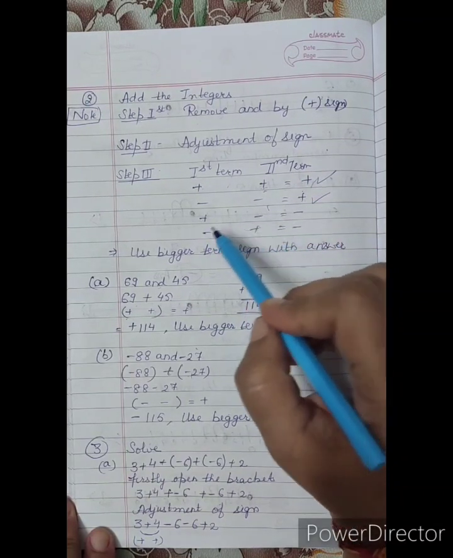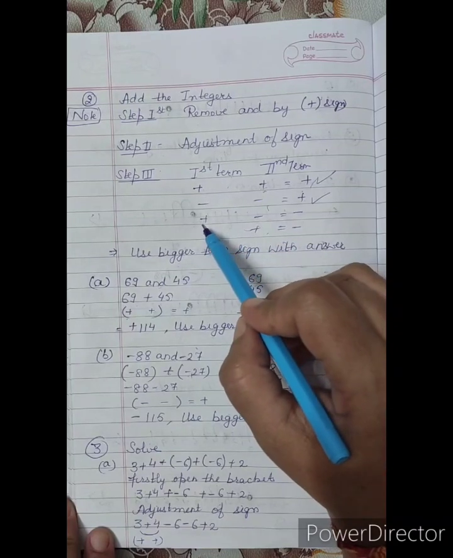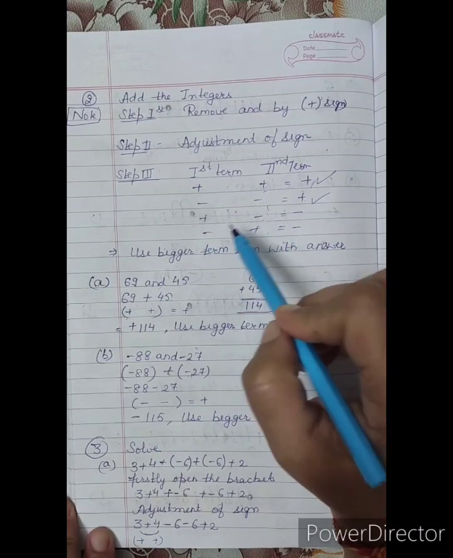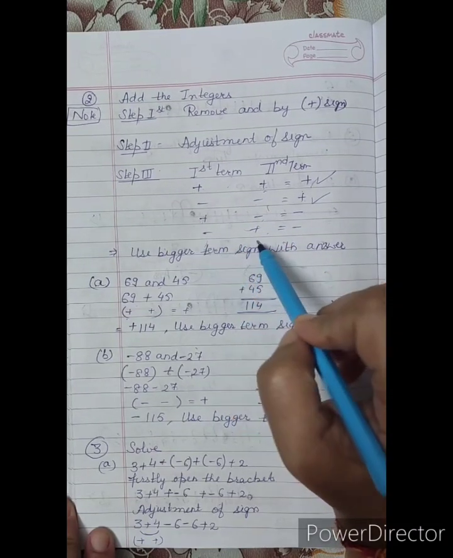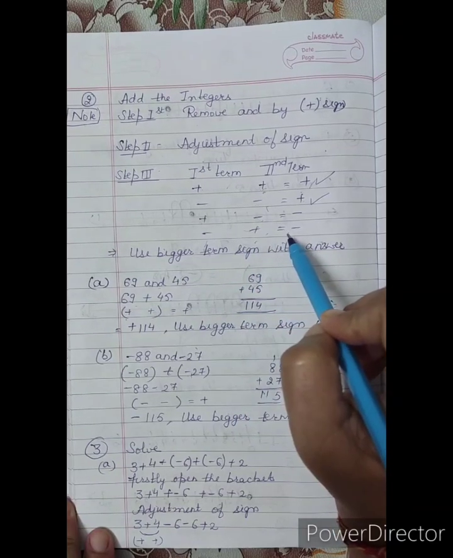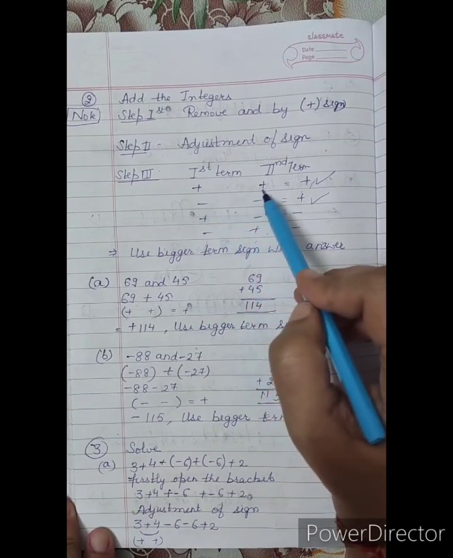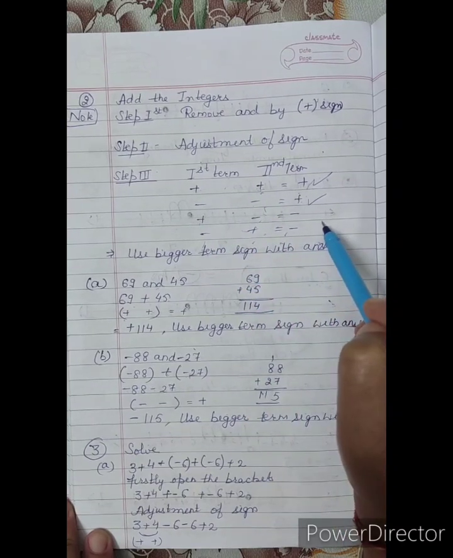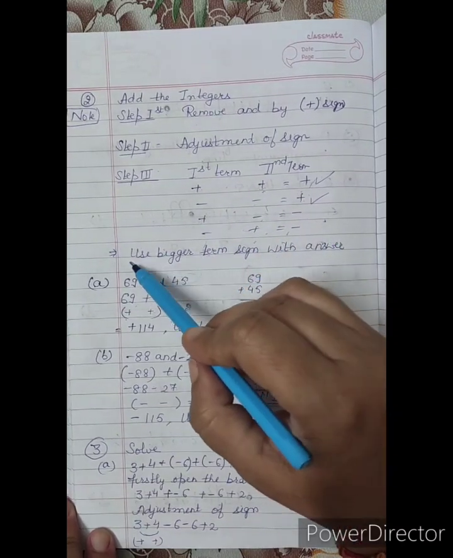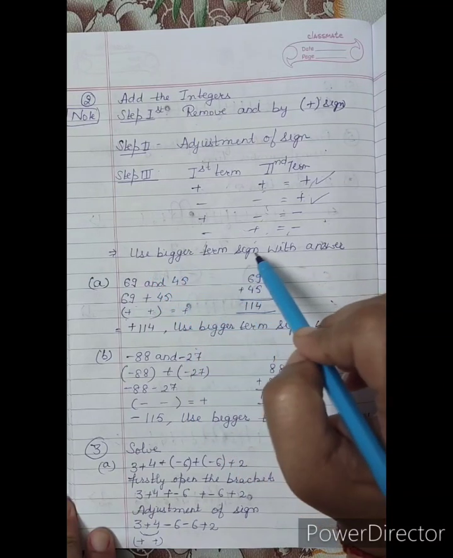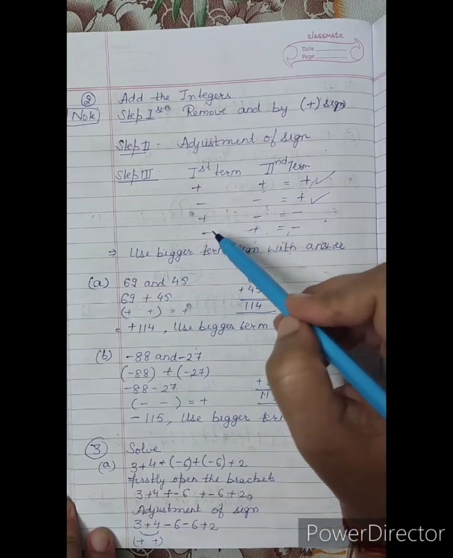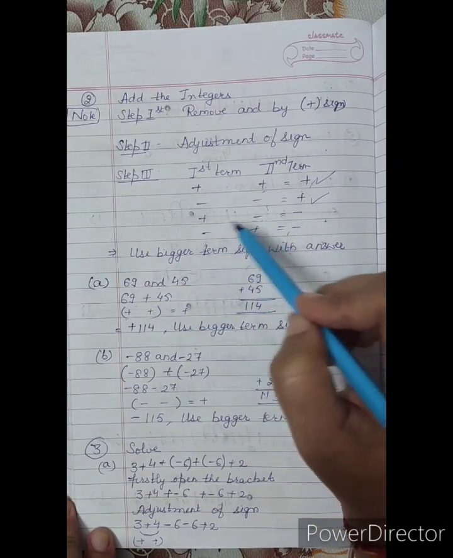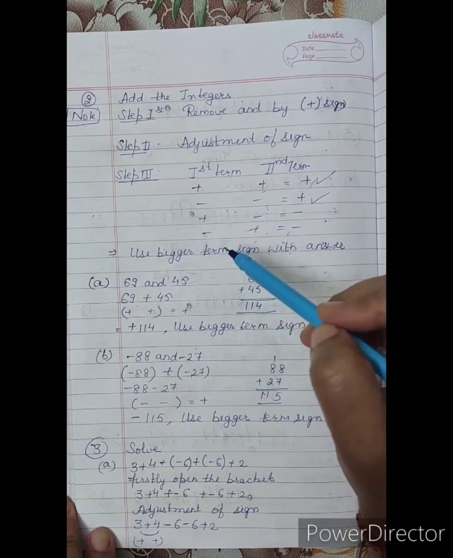If opposite signs are there, first term positive, second term negative, or first term negative, second term positive, you will go for subtraction. Same sign, you will add up the terms. Opposite signs, you will subtract the terms. And with the answer, you have to use the bigger term's sign. You will check which term is bigger between these two, and you will take that bigger term's sign.